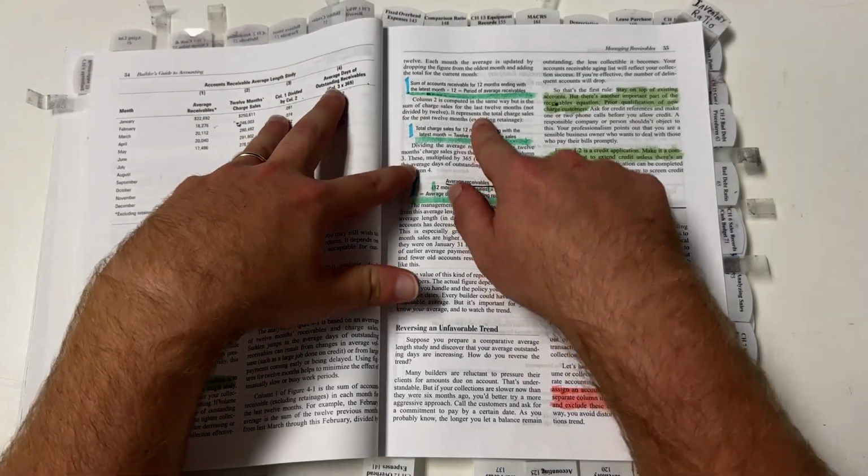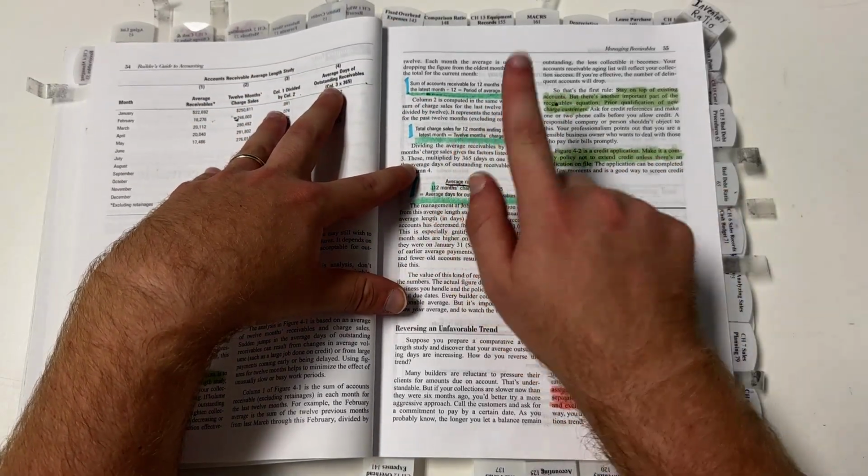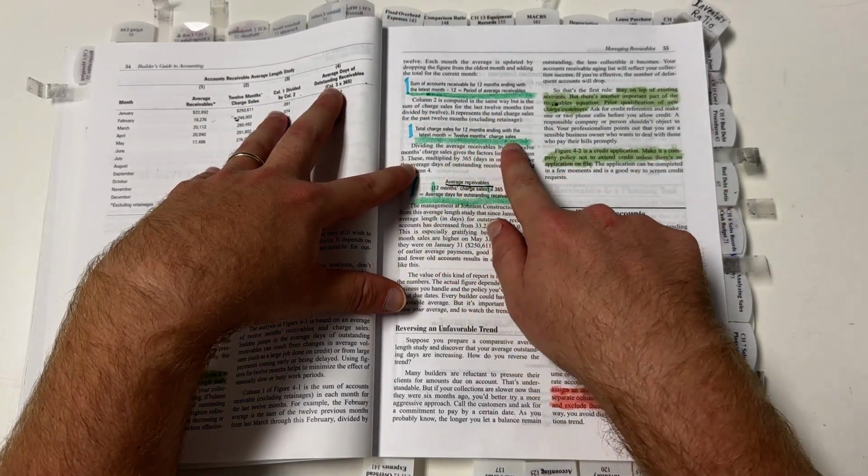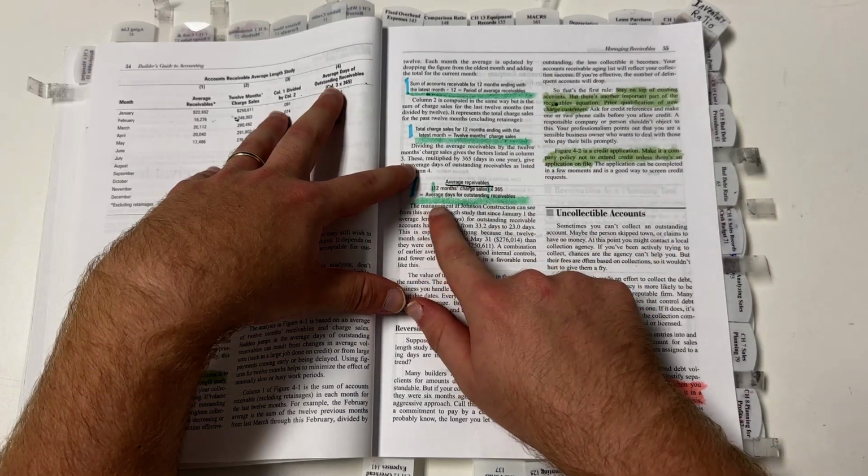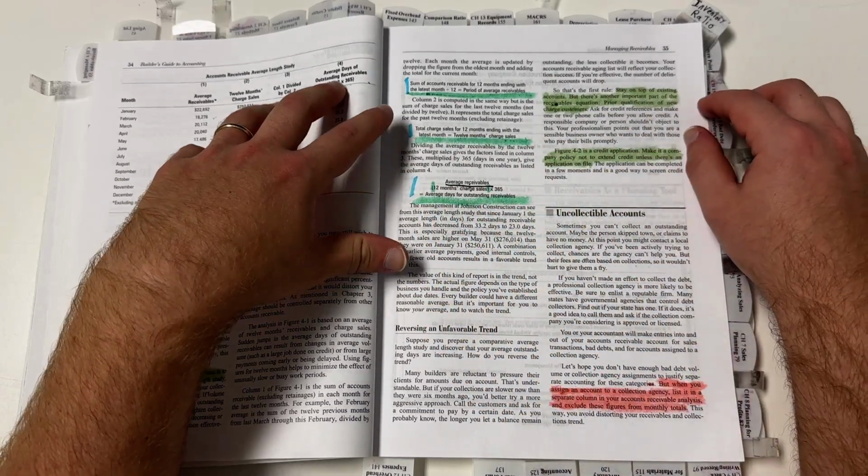So the first ratio is period of average receivables. The second ratio is 12 months charge sales. And the third one is average days for outstanding receivables.